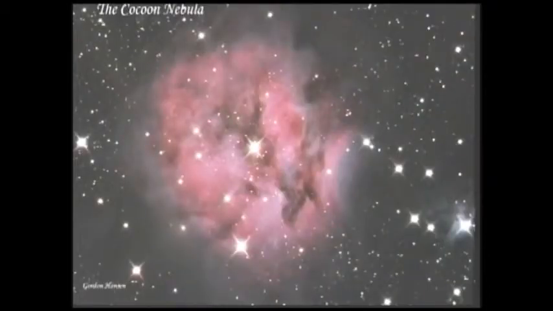Another really pretty one is called the Cocoon Nebula. Again, as I said earlier, a lot of this is we're looking for the artistic and the pretty pictures type thing, and certainly this is as colorful as we can get here. I can see the interaction between the red clouds of gas and the dark dust lanes. It makes for a very interesting image.